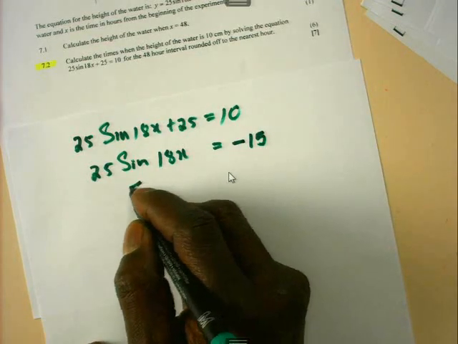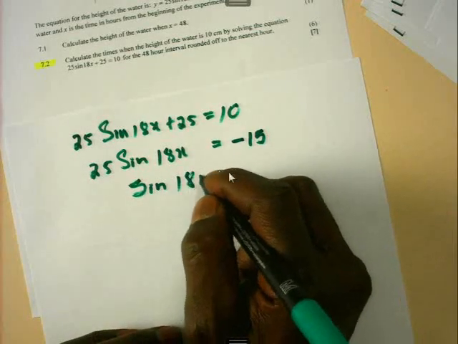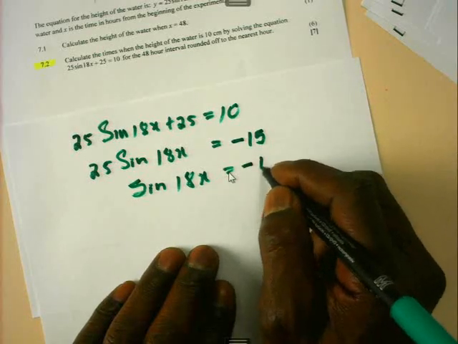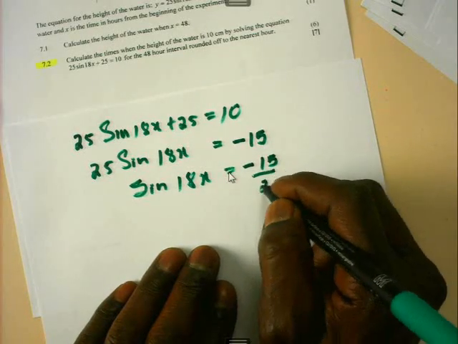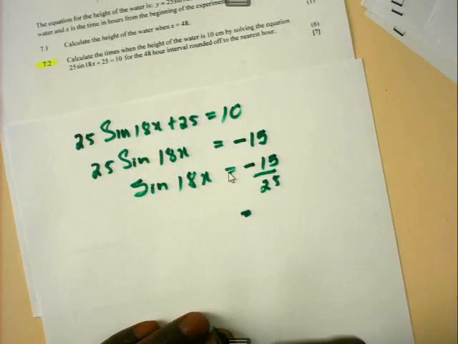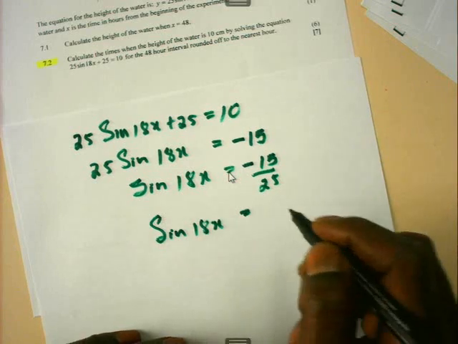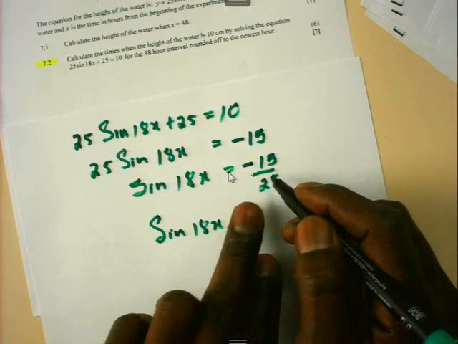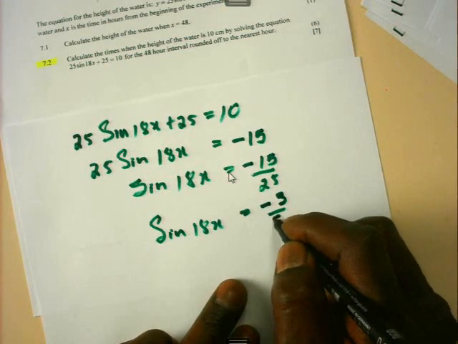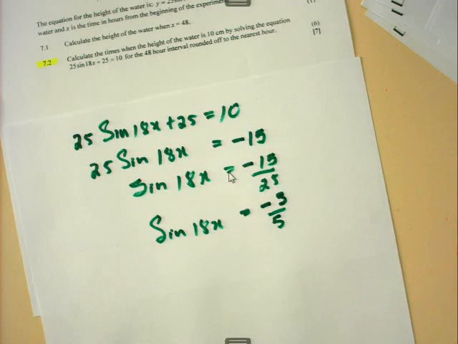The next step, we divide both sides by 25, and sine 18x will be equal to minus 15 over 25. If we simplify minus 15 over 25, we get minus 3 over 5. 5 goes 3 times there, 5 goes 5 times there.